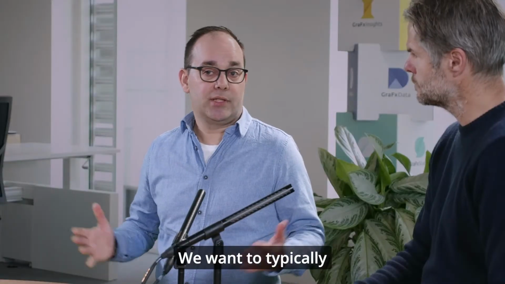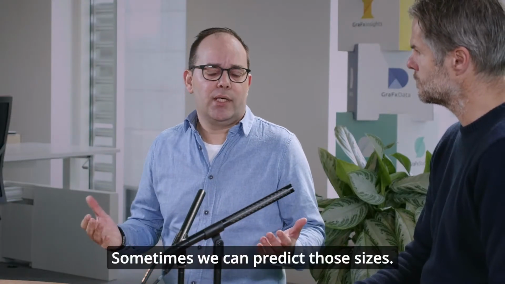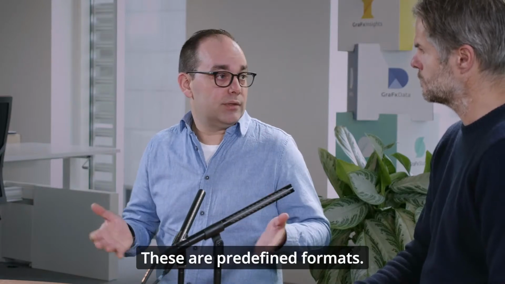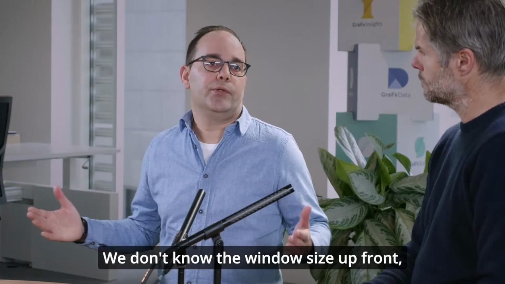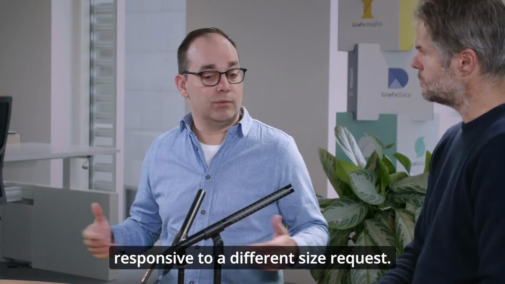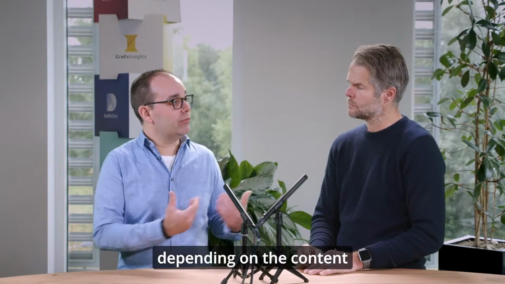We want to typically add different sizes to our template. And sometimes we can predict those sizes. We know them if we do socials, for example. These are predefined formats. But there's also other use cases. Let's say a vinyl window sticker. We don't know the window size up front, so we want to make that template resizable, responsive to a different size request.